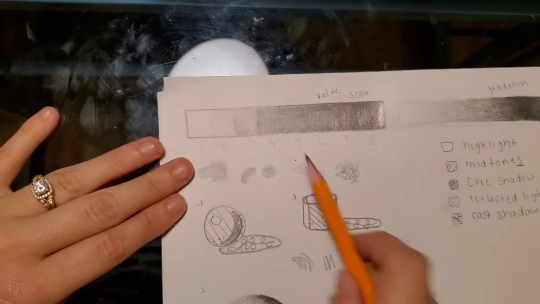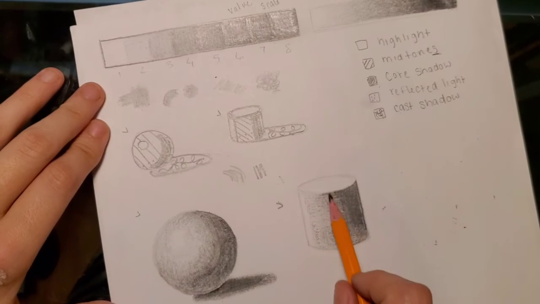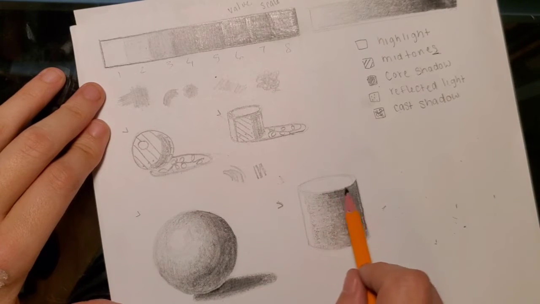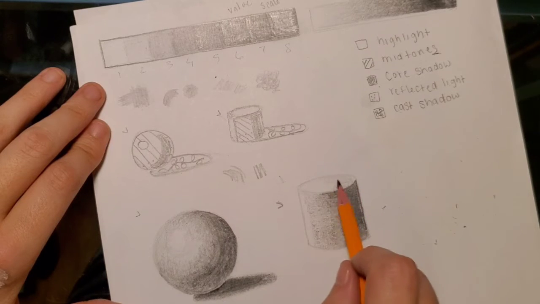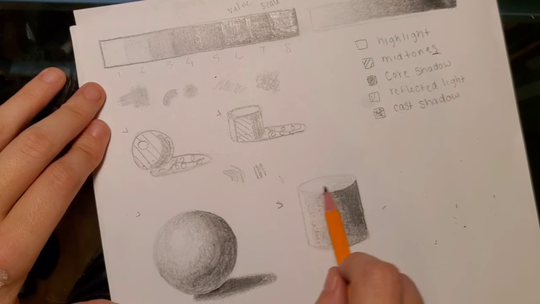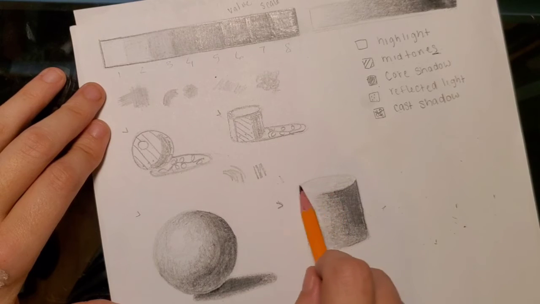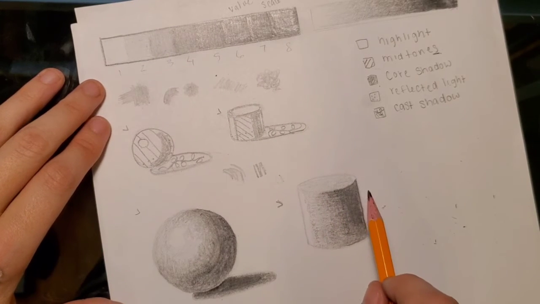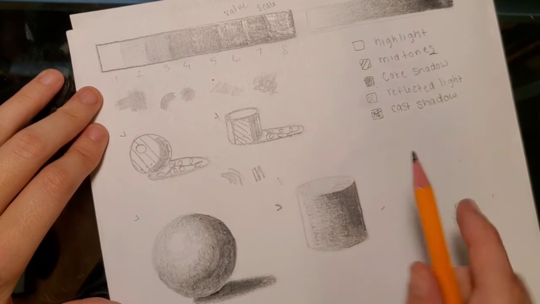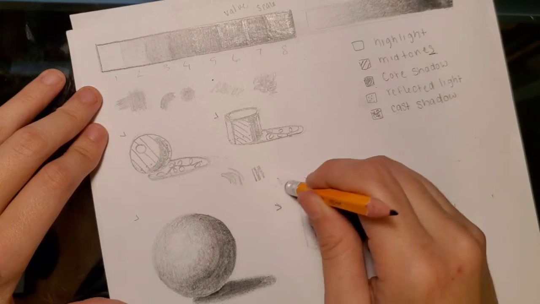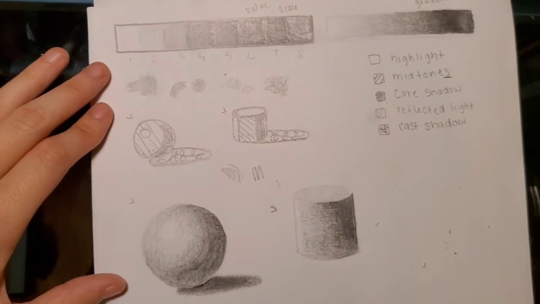Now that we've created the illusion of a curved surface, it's time to treat the top of our cylinder as a flat surface. And we do that by filling it in with one even value. So remembering back to our value scale where we were filling those boxes in with one solid value, that's what we're doing on the top of our object. So with just a very light value, I'm applying one even tone across the entire surface.